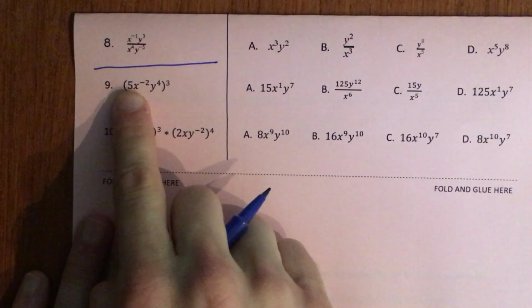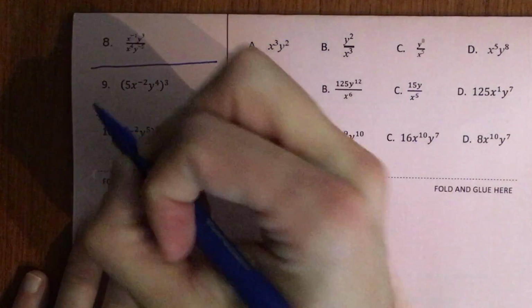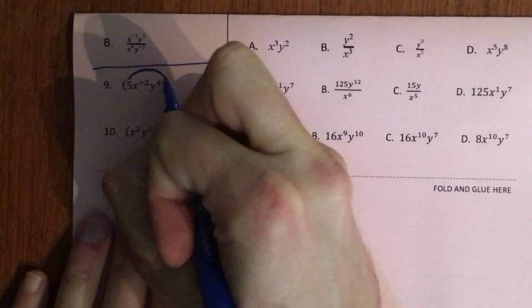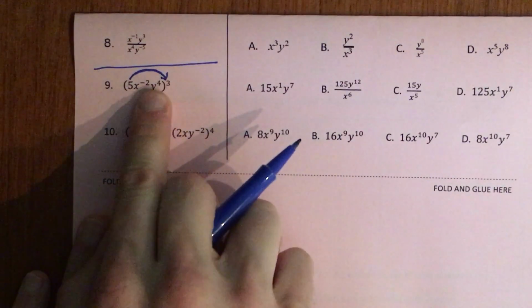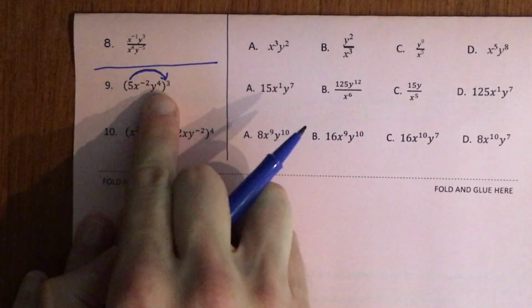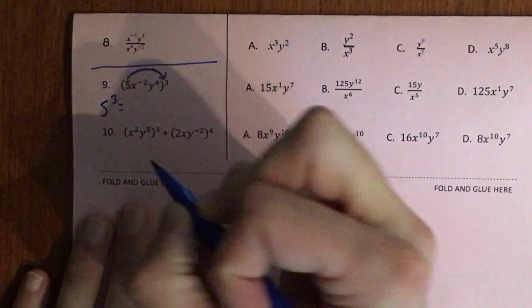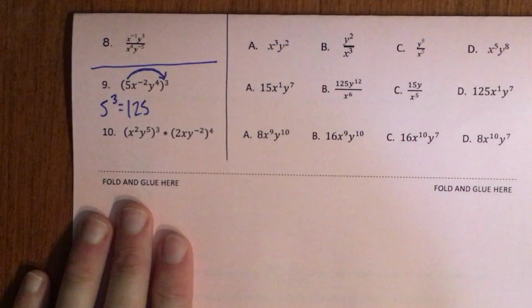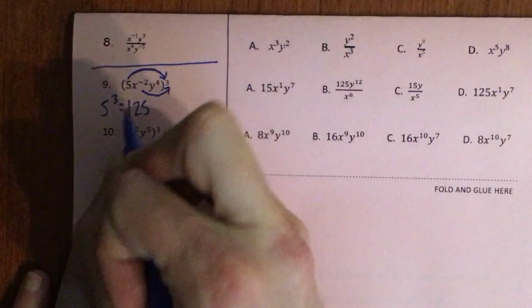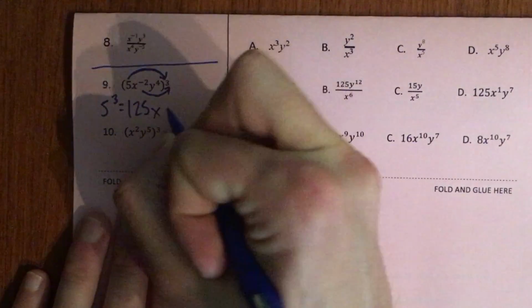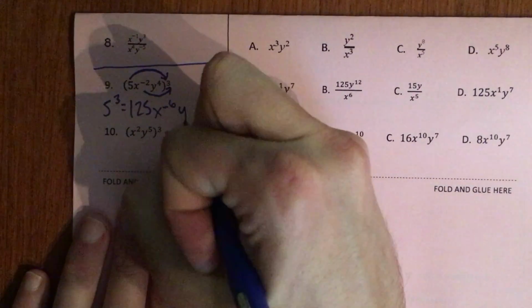But one thing I wanted to point out, when you see exponents raised to a power, it's super important that you take the number that you have and raise it to the power first before you start applying that 3 to the x and the y, right? So 5 to the third, I would probably just punch that in my calculator. So 5 times 5 times 5 would give me 125. And then I would distribute those exponents there. So x to the negative 2 to the third power, I'm just going to multiply and get negative 6. And then y to the fourth, 4 times 3 makes 12.